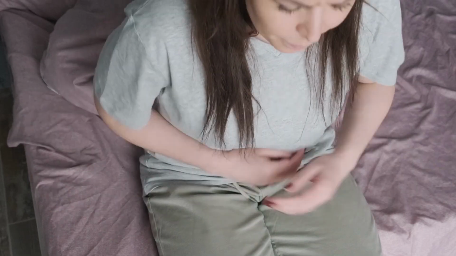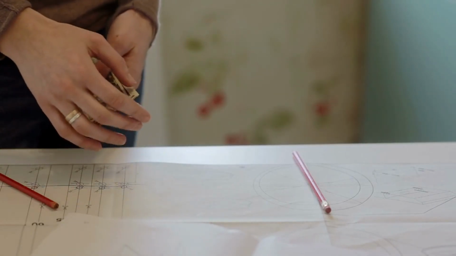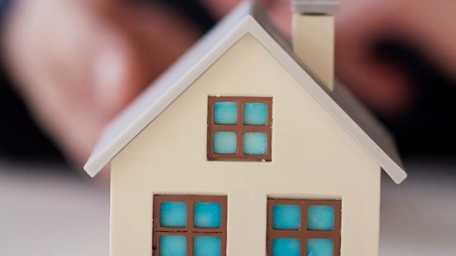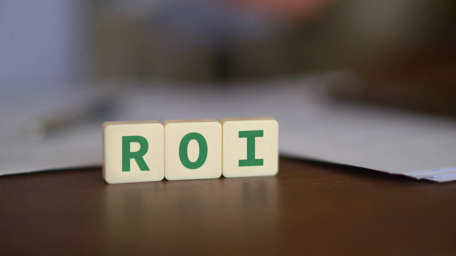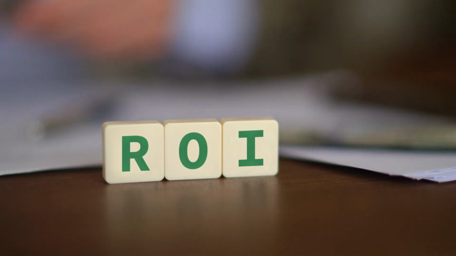Have you ever felt that gut-wrenching fear when considering an investment in real estate? What if you overpay for a fixer-upper, pouring your hard-earned cash into a project that might leave you with more headaches than profits? The stakes are high in the world of fix-and-flip properties, but fear not. Understanding how to accurately evaluate the after-repair value, or ARV, can turn that anxiety into confidence.